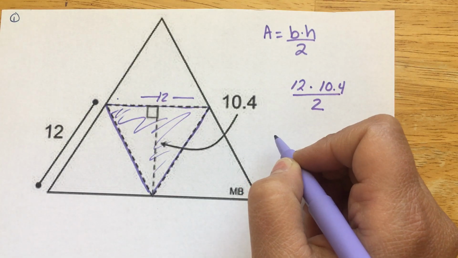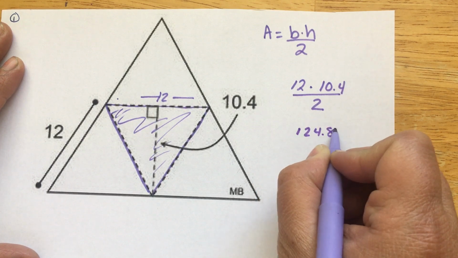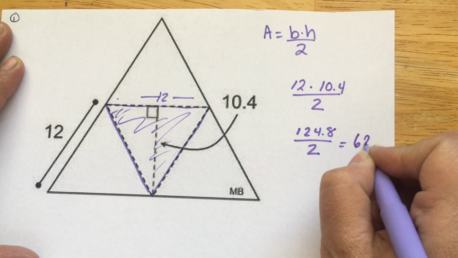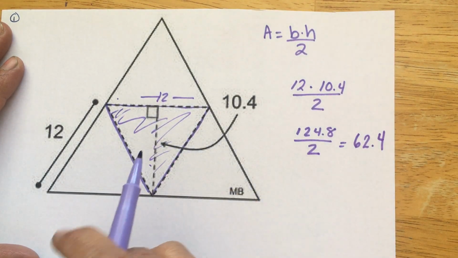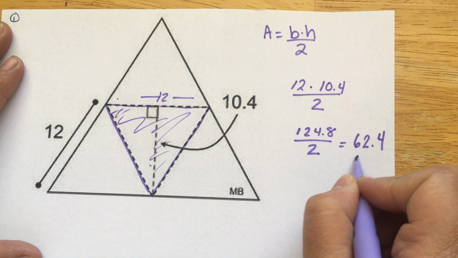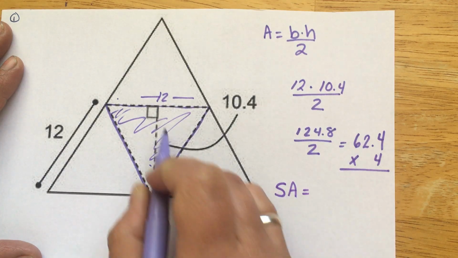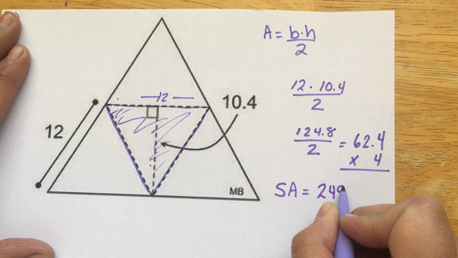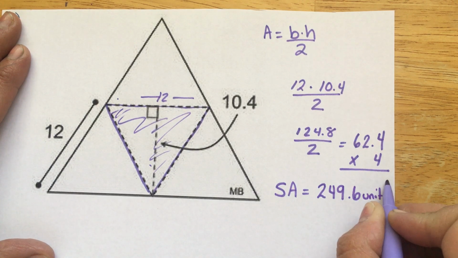So when I put the numbers in a calculator, 12 times 10.4, I'm going to get 124.8. I need to divide that by 2, and that is going to give me 62.4. That's the area for just one of the triangles. But remember, in this particular one, we have a total of 4 triangles. So I'm going to multiply it times 4, and that's going to give me a surface area, or the area of all the surfaces put together, of 249.6. They didn't give us any units, so I'm going to write units squared.